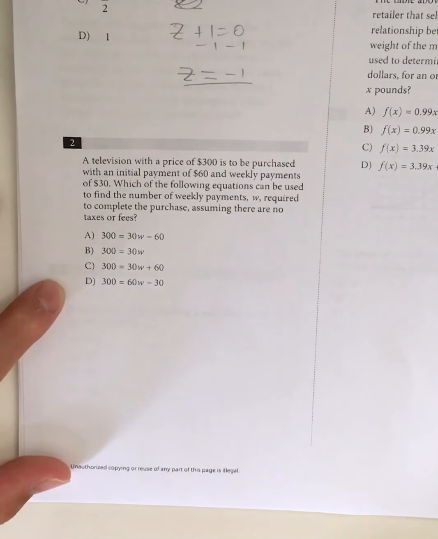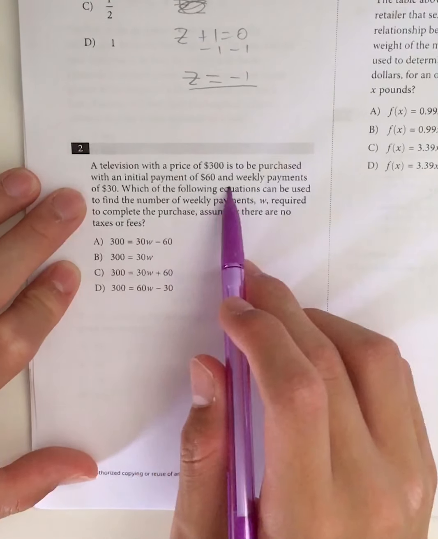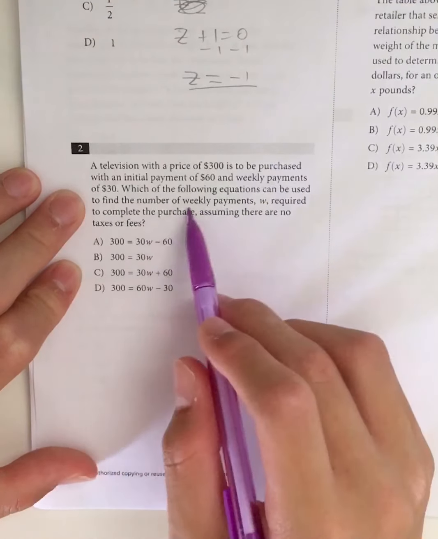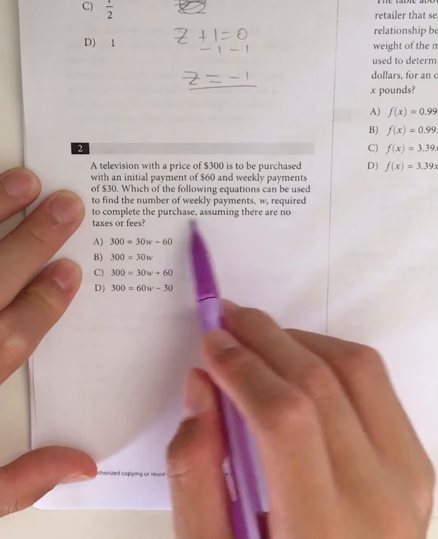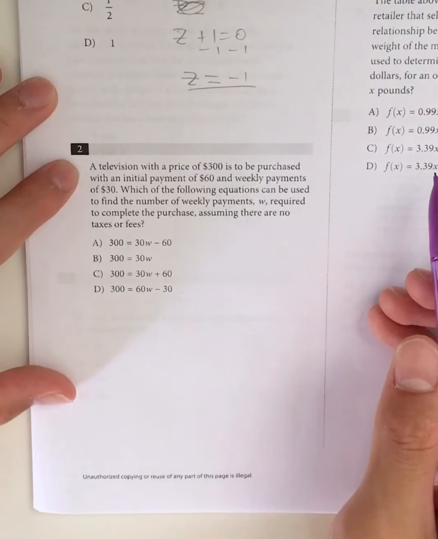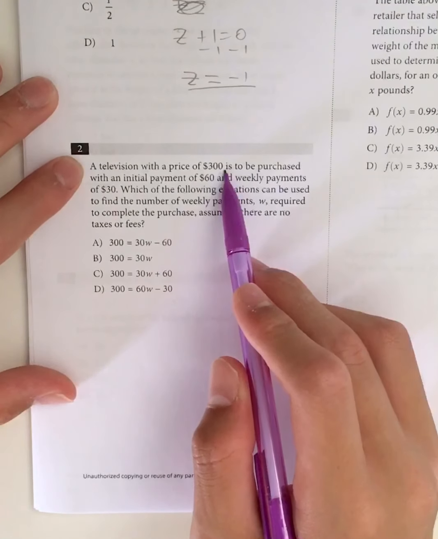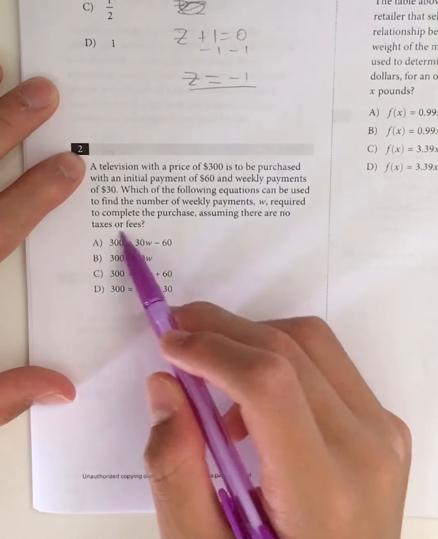So question 2. A television with a price of $300 is to be purchased with an initial payment of $60 and weekly payments of $30. Which of the following equations can be used to find the number of weekly payments W required to complete the purchase, assuming there are no taxes or fees? So what is the price of the TV? $300. So that's the price of the TV.